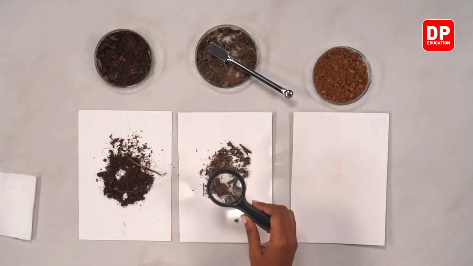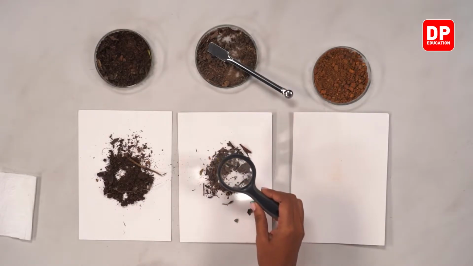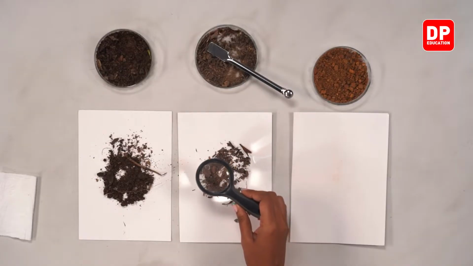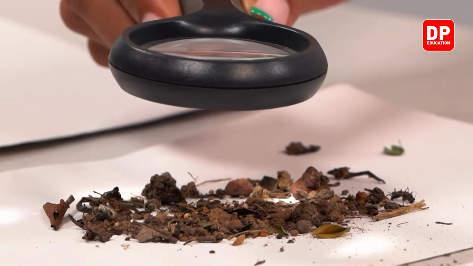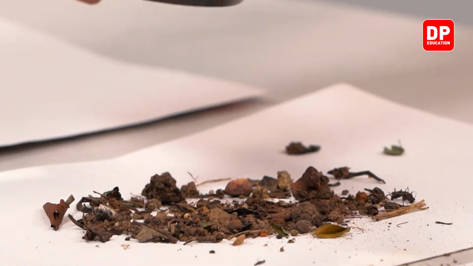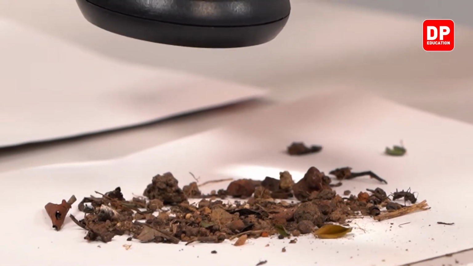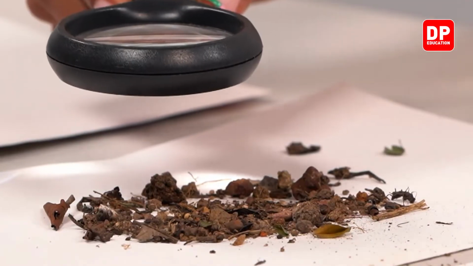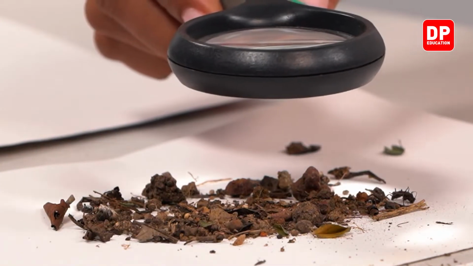Right, can you see the sand particles? There you can see some gravel, a lot of gravel present. Right, so some plant particles present. You can see tiny root particles over there. Right. And then you can see dried leaves, right? Dried twigs also there, right?